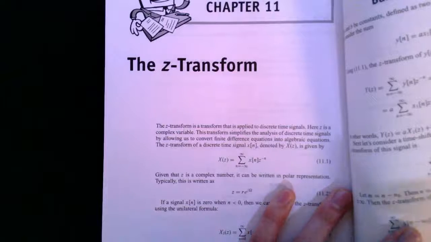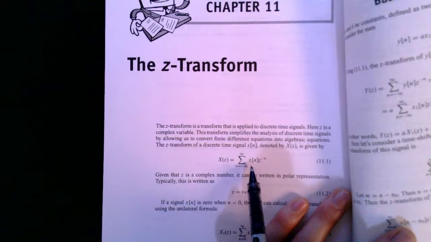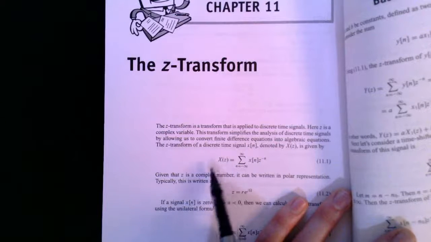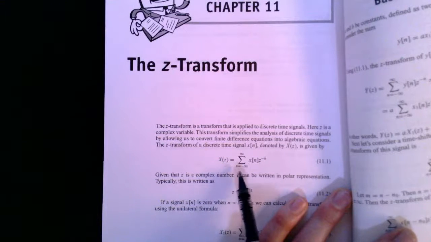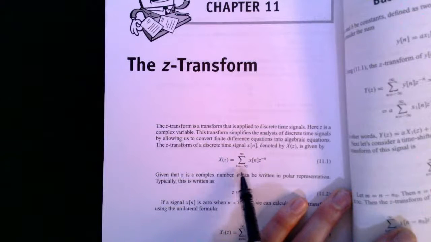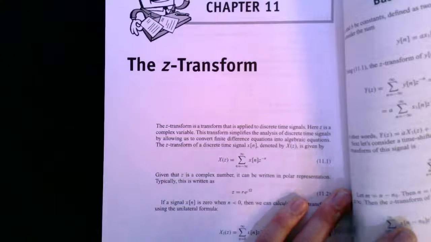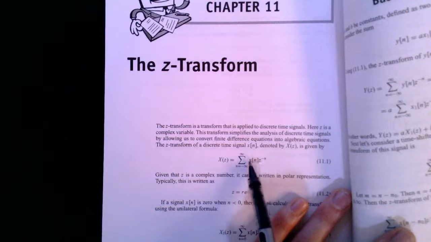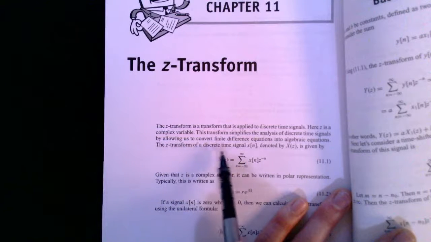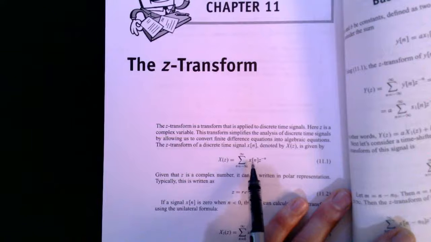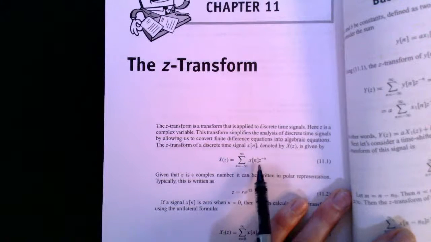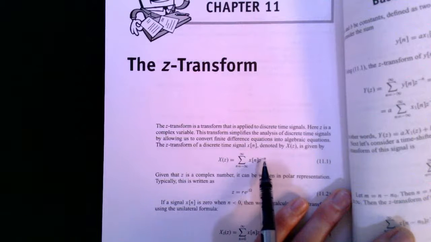I don't know if this is focused. Okay, I guess it is. This looks a lot like a power series to me. You've got some function of z, the complex variable, equal to the sum from negative infinity to infinity. It's a little different because it goes in both directions, negative infinity to positive infinity, whereas what we're used to is just going to positive infinity. But now you have some discrete-time signal, x[n]. At discrete values you're getting a number, times z to that integer power.